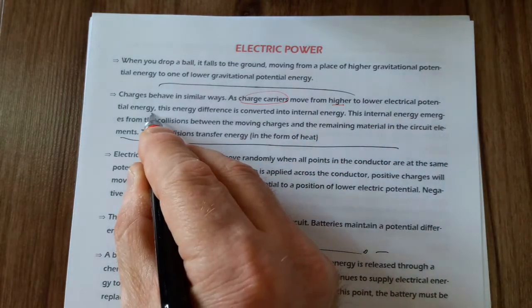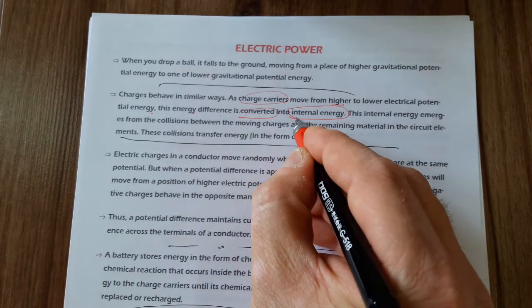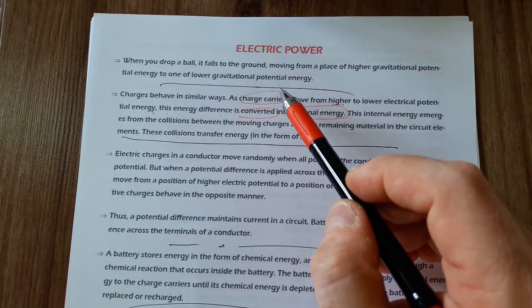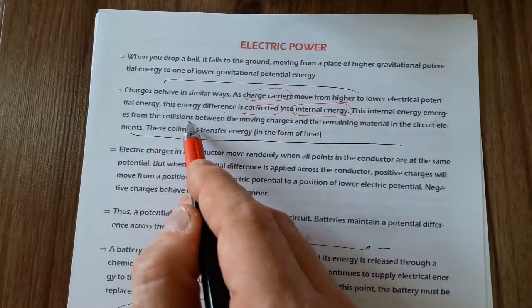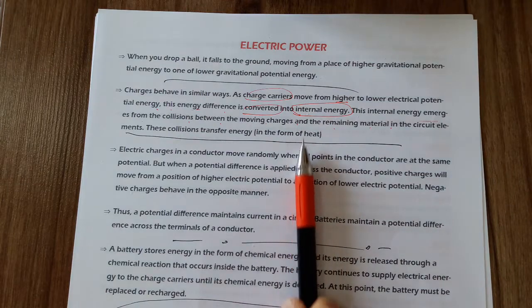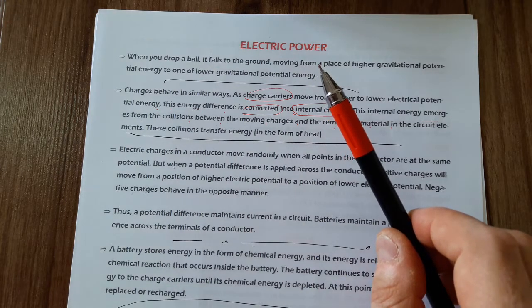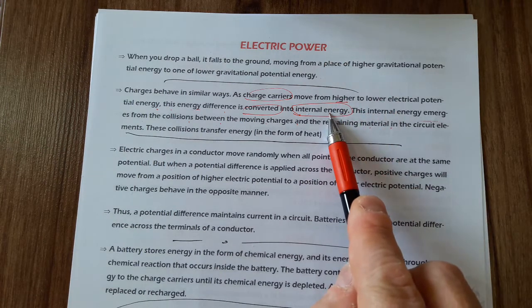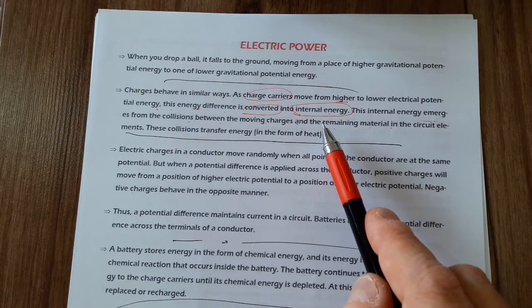But charges also behave in a similar way. As charge carriers move from higher to lower electric potential energy, this energy difference, I mean the decrease in potential energy, is converted to internal energy. What is internal energy? Internal energy is the total energy of particles, atoms and molecules, which is inside that substance. This internal energy emerges from the collisions between the moving charges and the remaining material. As I said, electrons are moving through the conductor. While these electrons are moving, they're continuously colliding with other atoms. Because of the collisions, they lose their energy. This energy loss appears as internal energy.